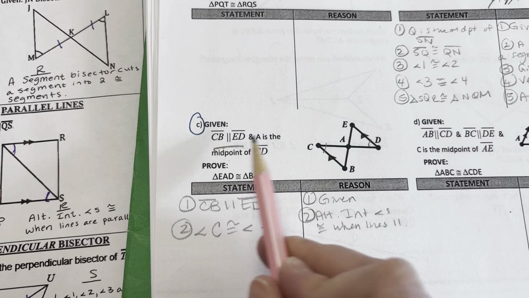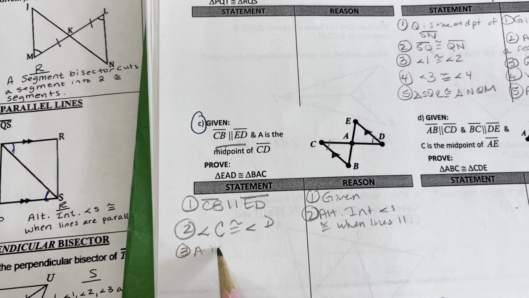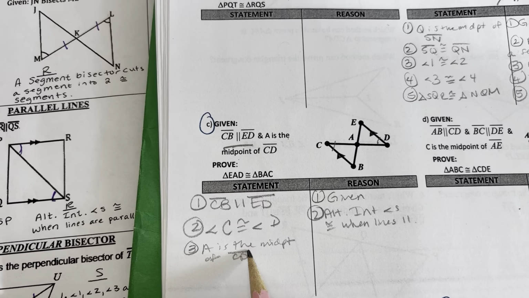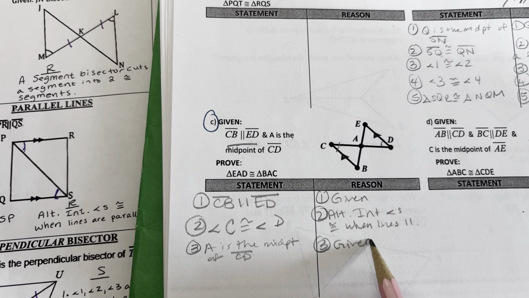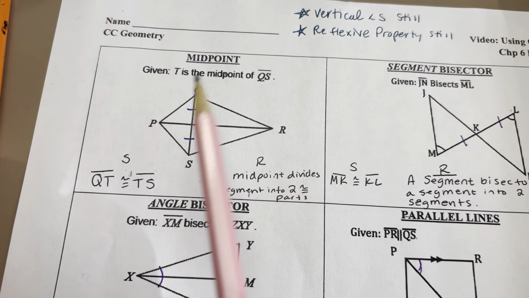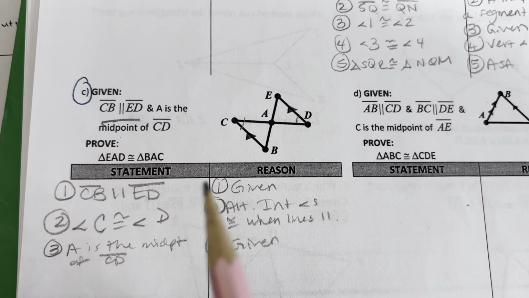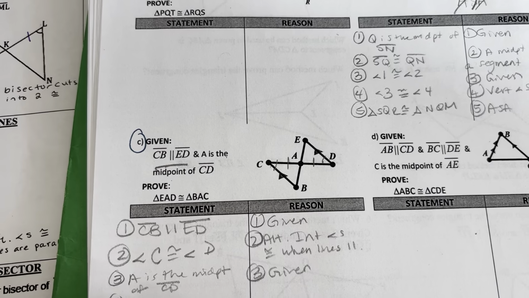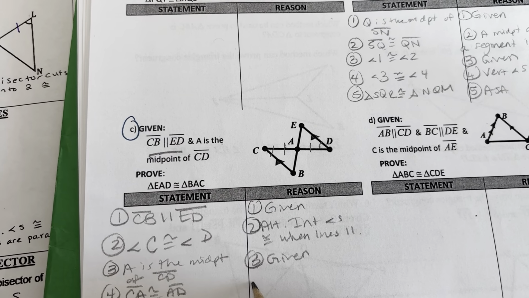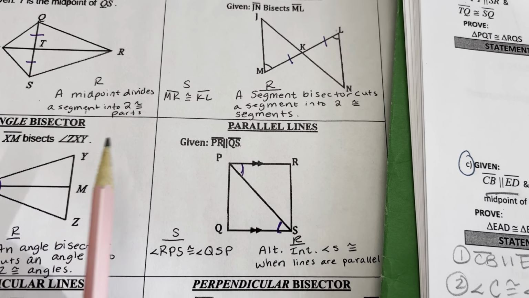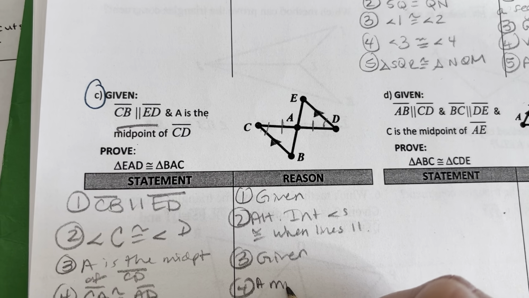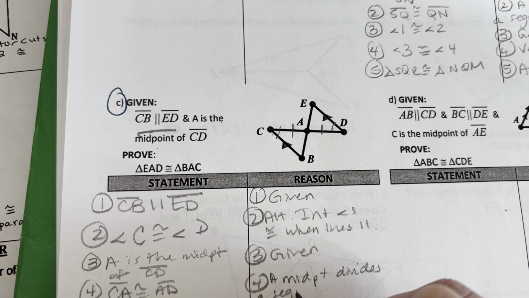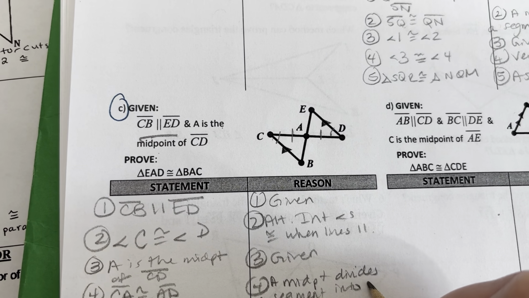Okay, so that's done. Now I go to my next given. So A is the midpoint of CD. That was given to me. I need to now figure out what else to do. So again, I go back here. This kind of shows me an example. So when I come over here and I find CD, that tells me CA and AD are congruent. So that's my next statement. And my reason, again, comes directly from there. I'm just going to copy that into it. A midpoint divides a segment into 2 congruent parts. You will have way more space on the test, just so you know.